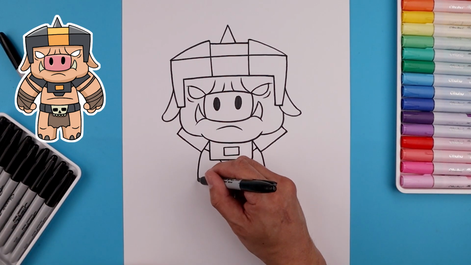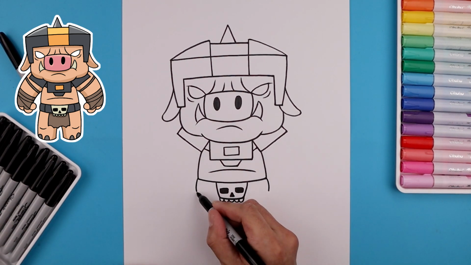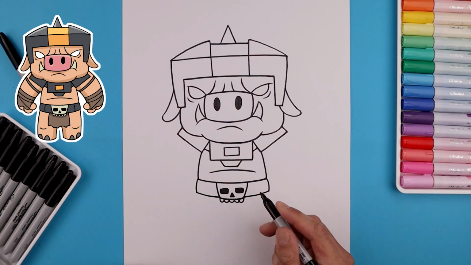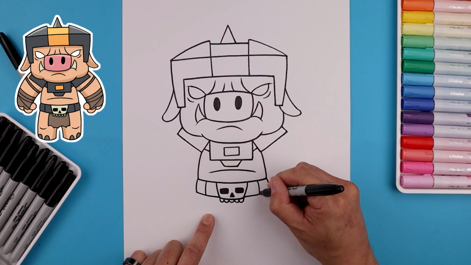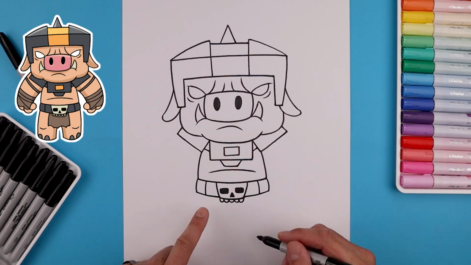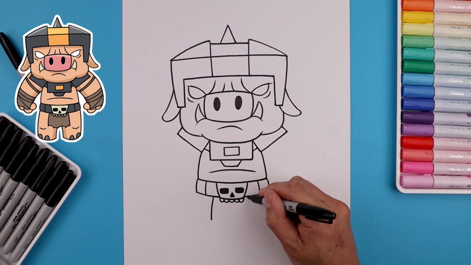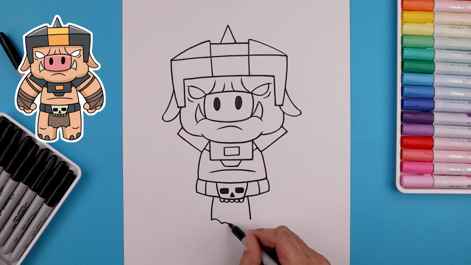Let's go back to the hips. We're going to round this out, come back in across the belt, and then bend this down and then in. Let's split this in half with another curve. Now I'm going to add that cloth coming down the center. Starting on left, bend this down and out. And I just want to tear up the bottom with these curves going across.